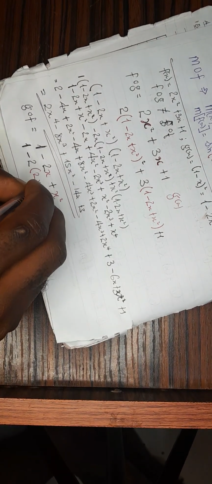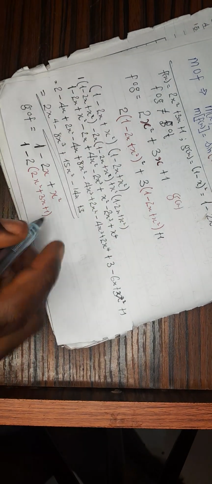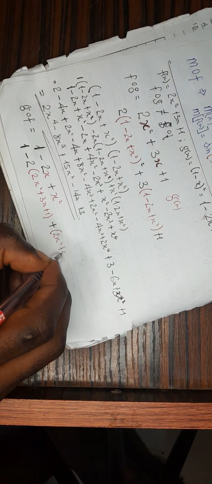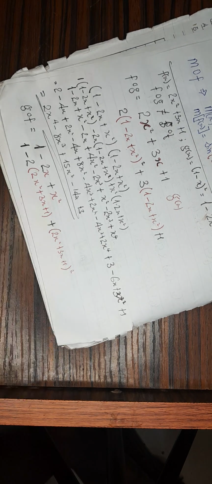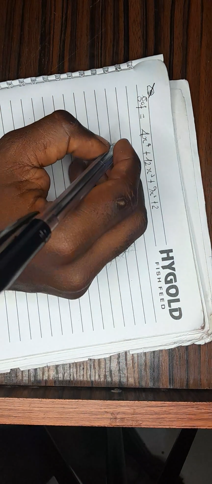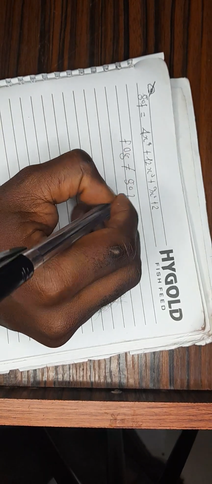What is f? F is 2x squared plus 3x plus 1, plus 2x squared plus 3x plus 1 all squared. So the same way we simplify the other one, that's the same way we're going to simplify this. Alright, so that's our answer for g of f. So we can conclude and say f of g is not equal to g of f. All right, so that'll be all.